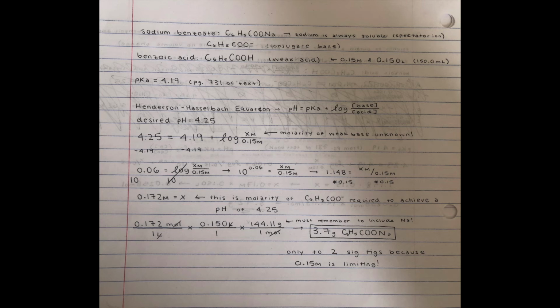C6H5COO-. Now that we have found the molarity of the conjugate base, we need to solve for grams to be able to solve the problem. We know that molarity is in moles per liter, so we can multiply 0.172 moles per liter by the liters given in the problem, 0.15, to end up with moles.